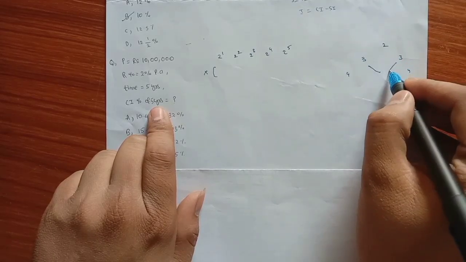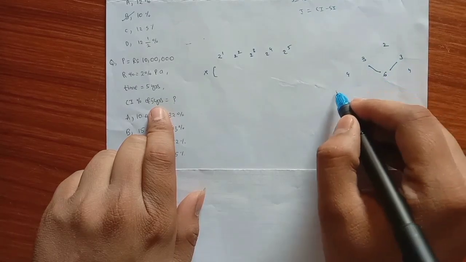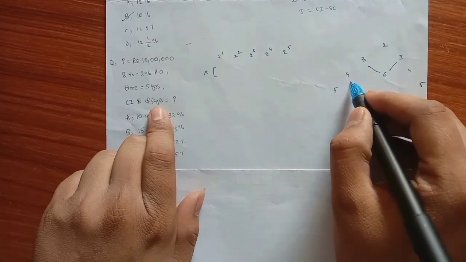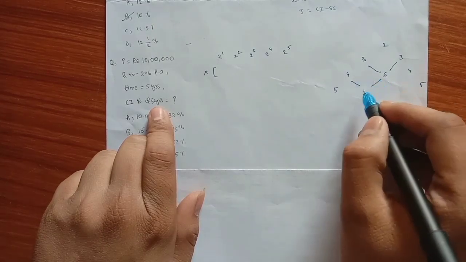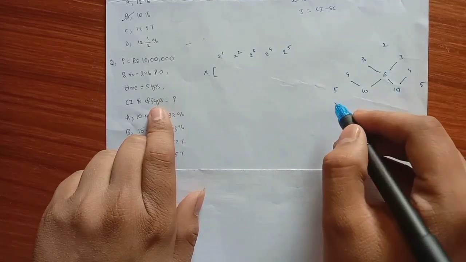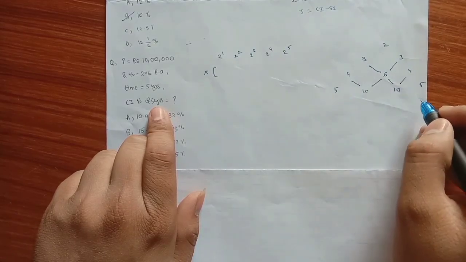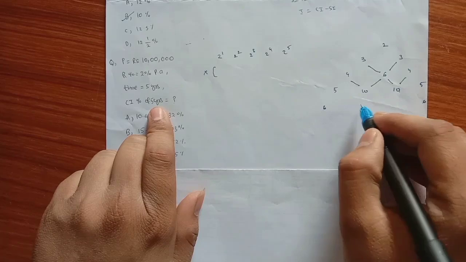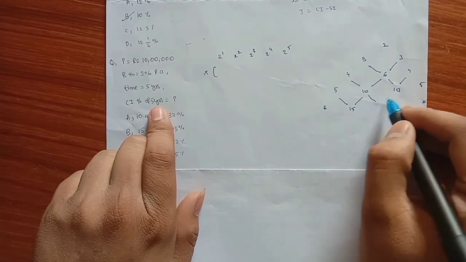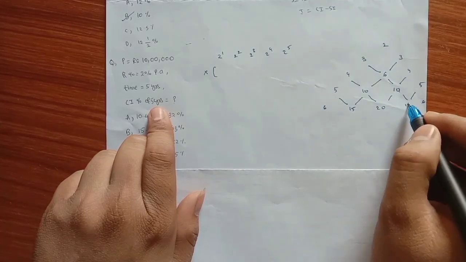In the gap you need to write 3 plus 3, which is 6, again 5 on the edge. Here you need to write 4 plus 6, which is 10, again 6 plus 4, which is 10. What is the use of writing this, I will explain later. Simply you need to see now. So here you need to write 6, 6, and here 5 plus 10, which is 15, 10 plus 10, which is 20, 10 plus 5, which is 15.